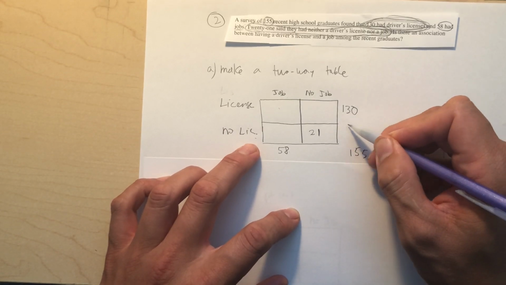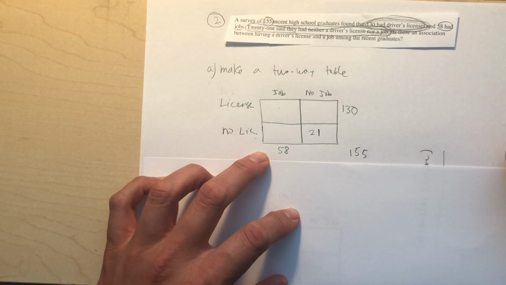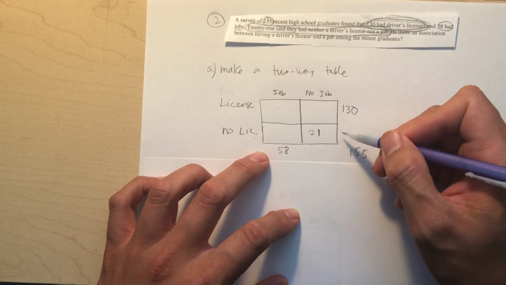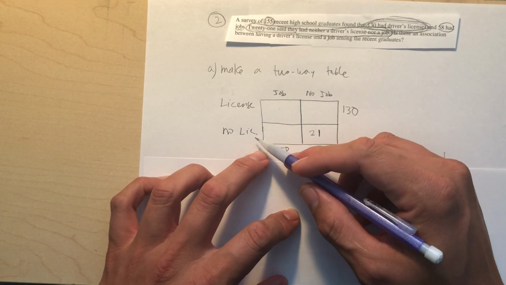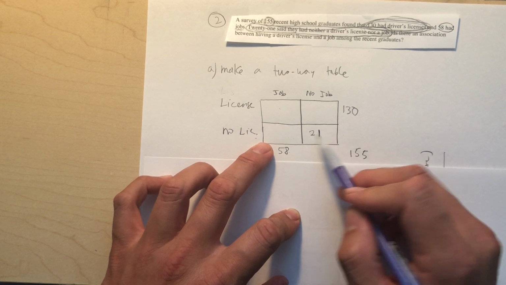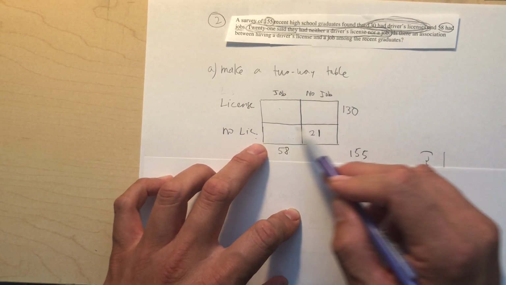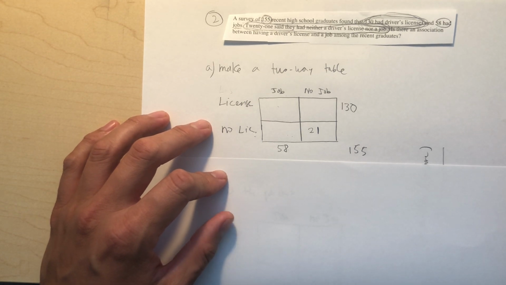This one over here should represent the total amount of students, high school graduates, that have a job, and for no license, how many students have no license for this one? Okay, combined no license. All right. So let's go ahead and fill in the rest of the data.